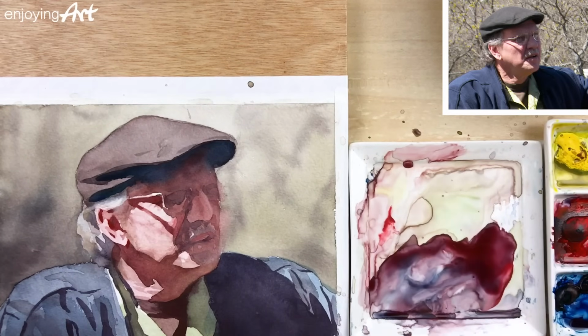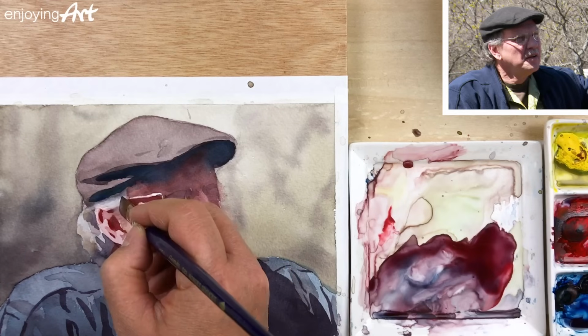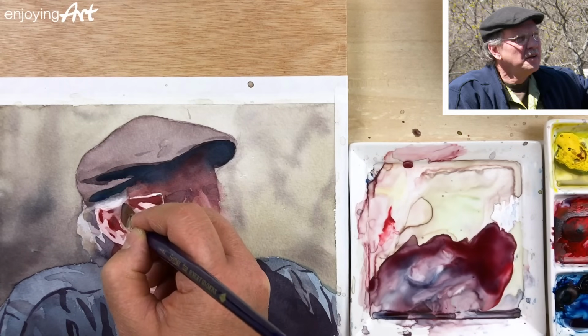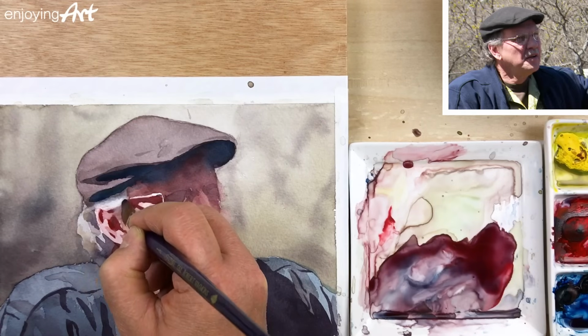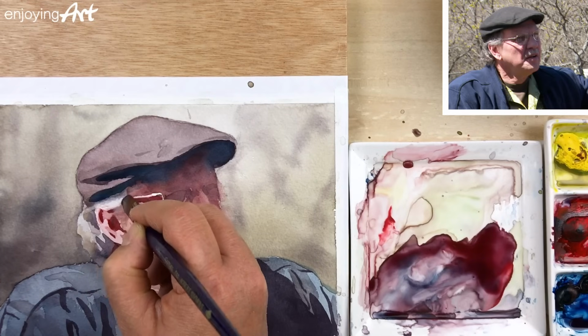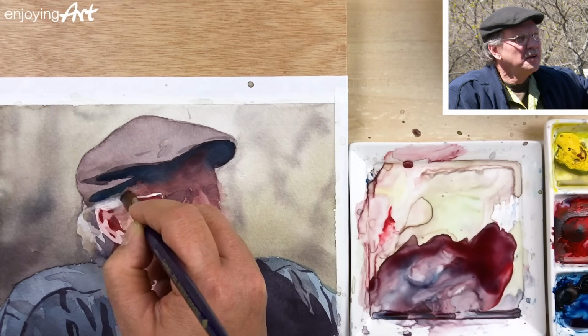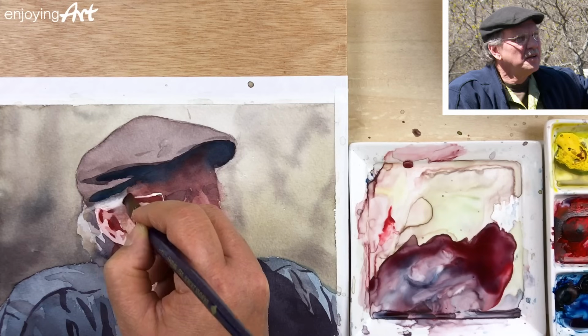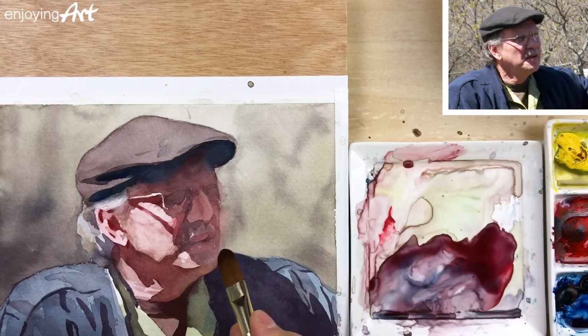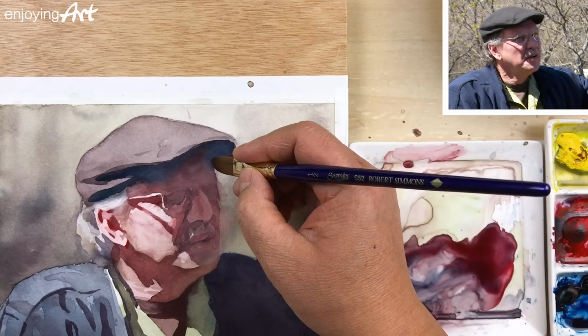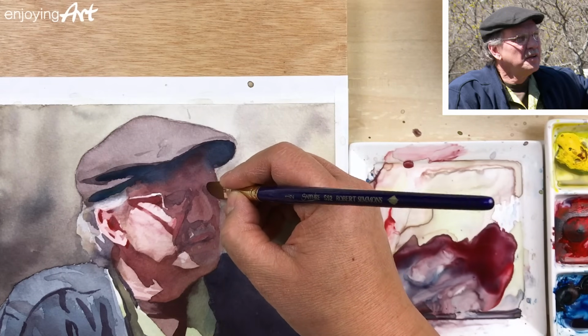Good. Now, I'm also going to lift a little bit over here. Be persistent. I know this is very hard. This color always stains the paper, but you still can lift enough to convey your suggestions. That's good. Alright. And now, I'm also going to use this brush and do a little lifting for the eyeglass frame right over here.